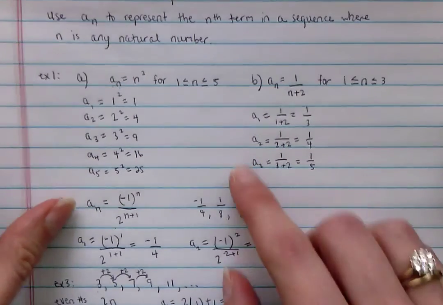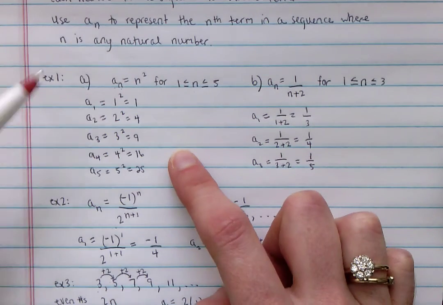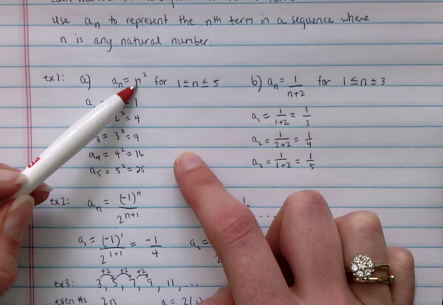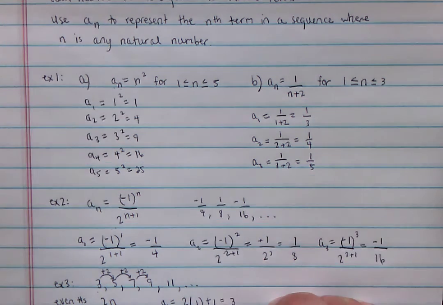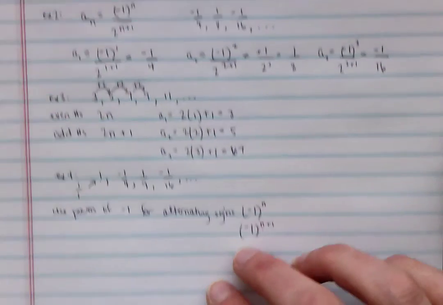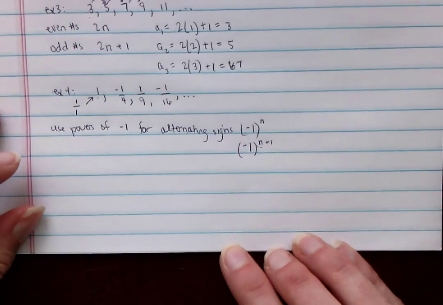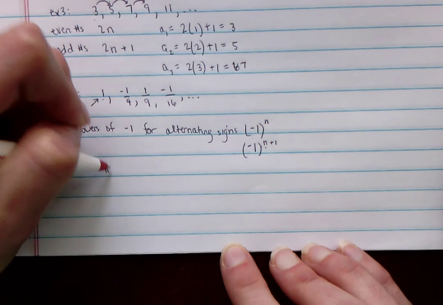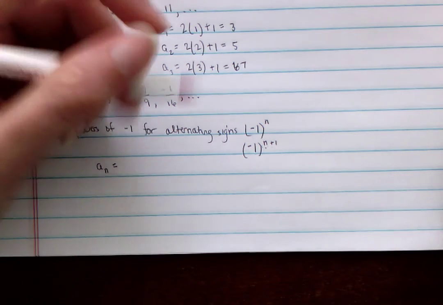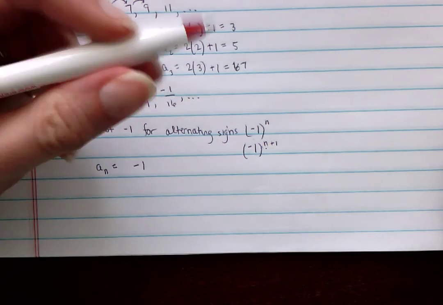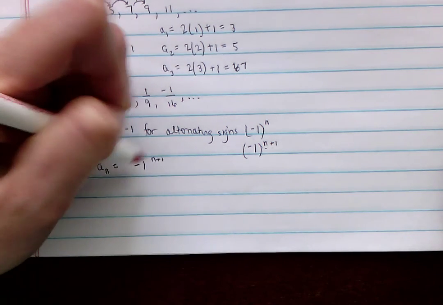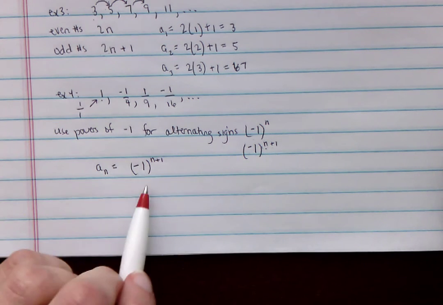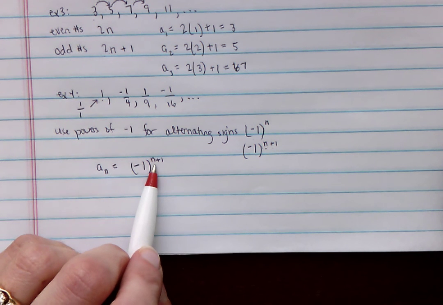Let's look back up here. In this example, to show perfect squares, 1, 4, 9, 16, 25, those were represented by n squared. So that's what we're going to use for this. And then we're going to add in the fact that we've got alternating signs. So for the nth term, you would say -1 to the n plus 1, because we're talking about starting off with a positive number. So that's what we're going to use, starting with the positive.